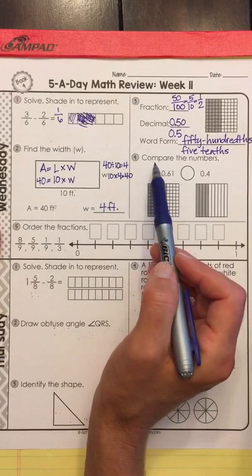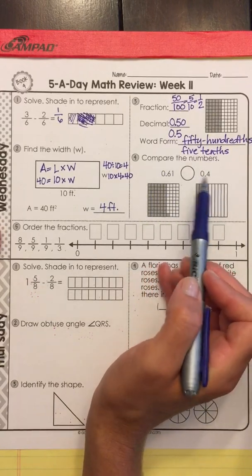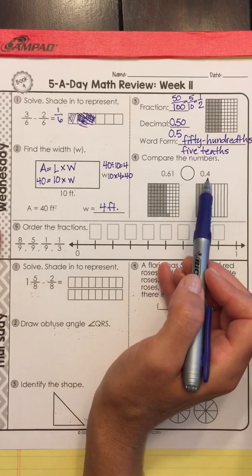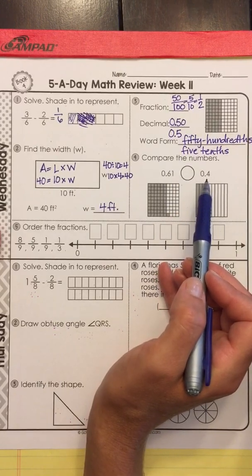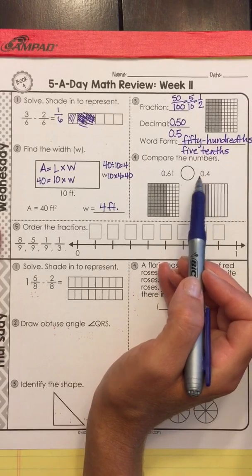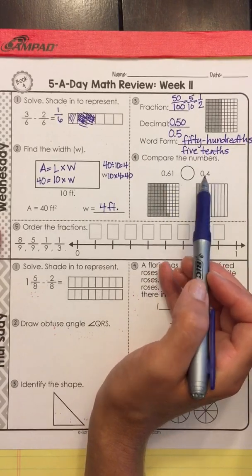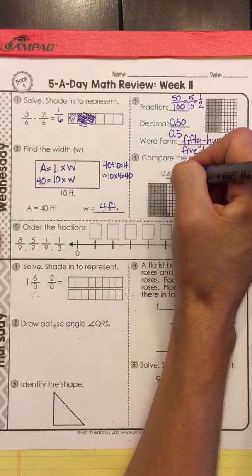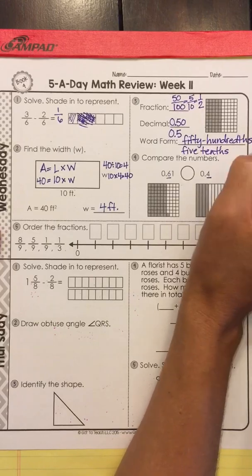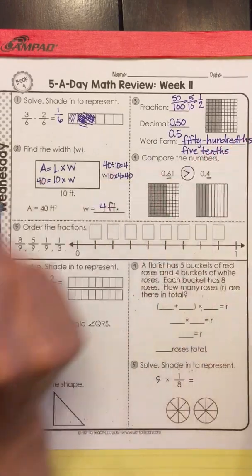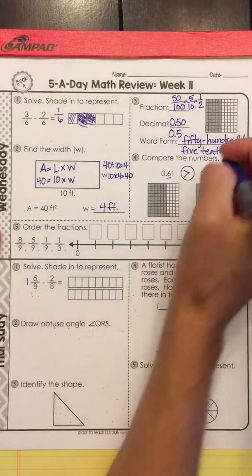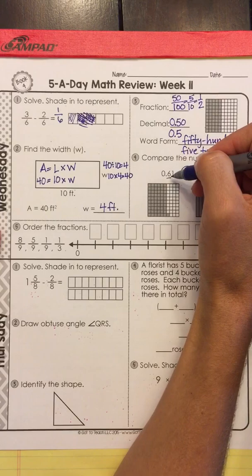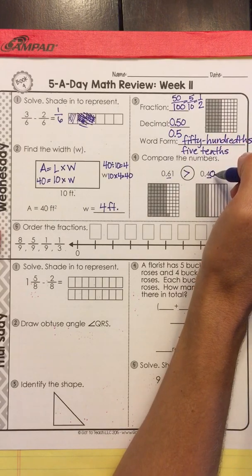All right, almost last one. We are going to compare our numbers. So we're comparing two decimals. We have 61 hundredths, and we're going to compare that to 4 tenths. We compare decimals the same way we compare whole numbers. So we're going to start on the left and work our way to the right. The ones are the same, so we go to the tenths. This one has 6 tenths. This one only has 4 tenths. 6 tenths is greater than 4 tenths, okay? If you put this as hundredths, that would be the same as 40 hundredths. So 61 hundredths is greater than 40 hundredths.